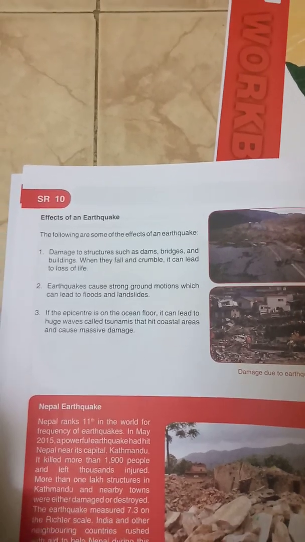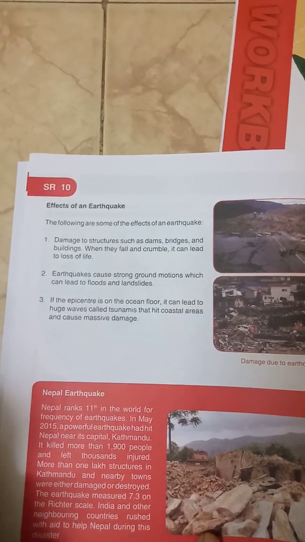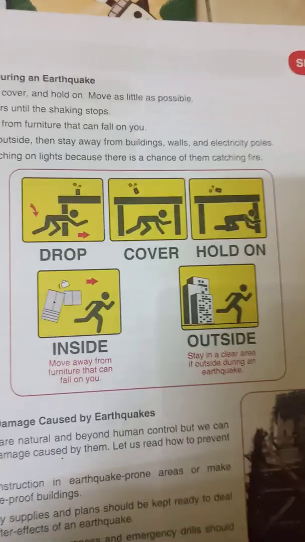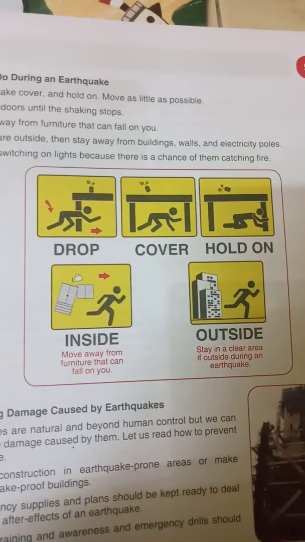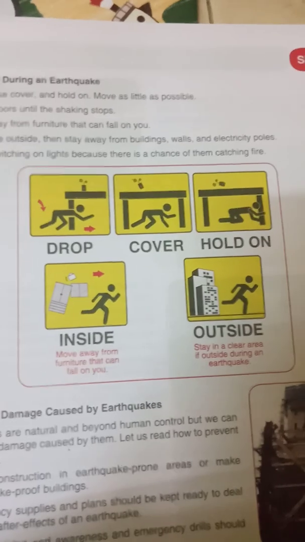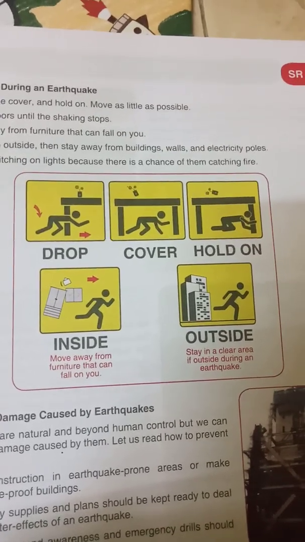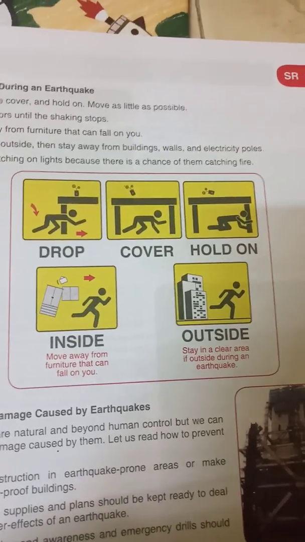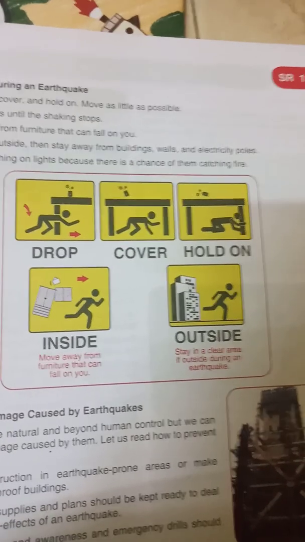Okay, so the effects of earthquakes, what happens? We have learned that buildings will fall and all those damages occur. How can you protect yourself? Drop, cover, hold on. If there is any object, you have to drop, cover and hold on. But if you are outside, don't stand near buildings. You have to go to a clear area.